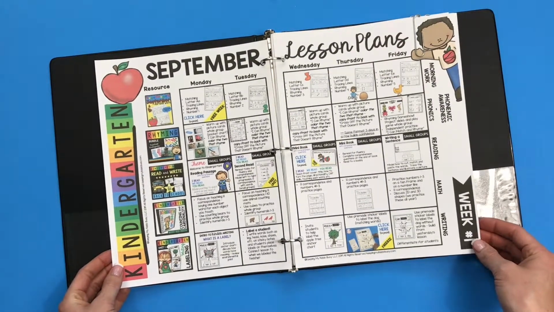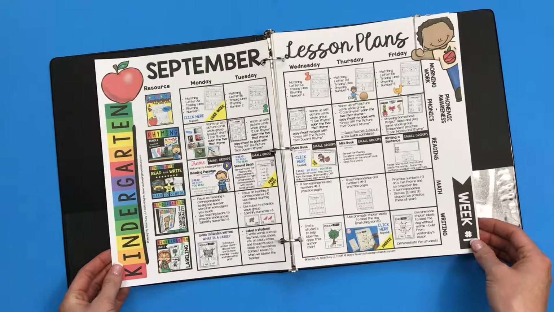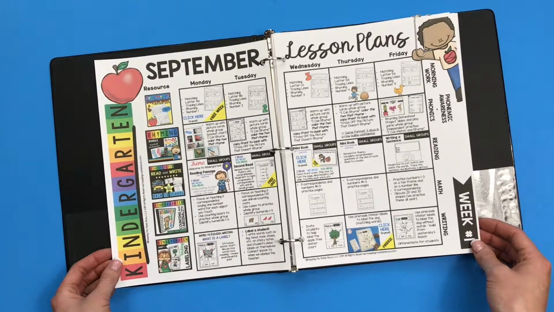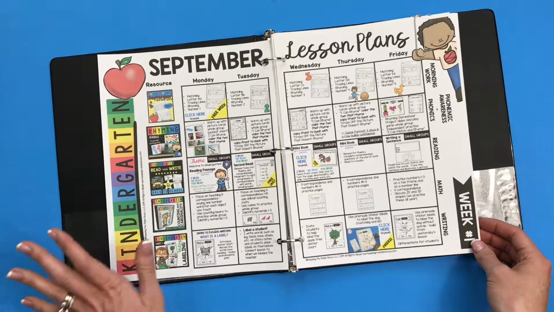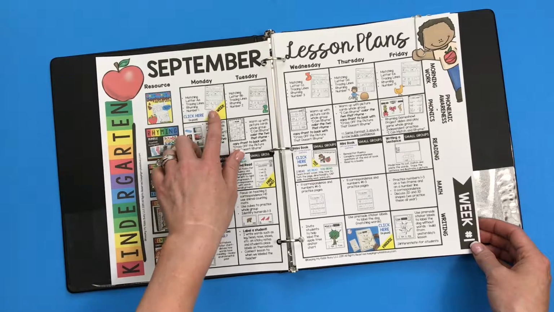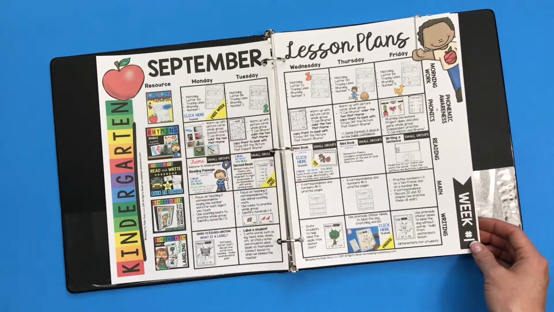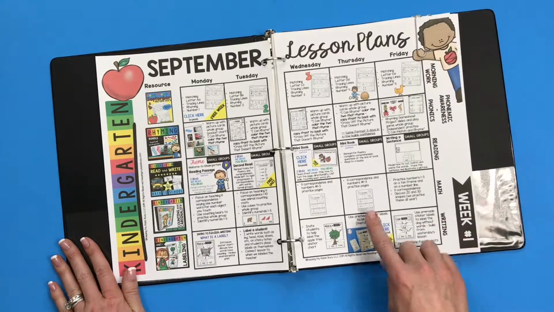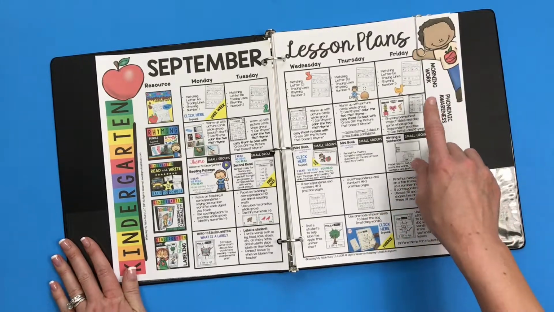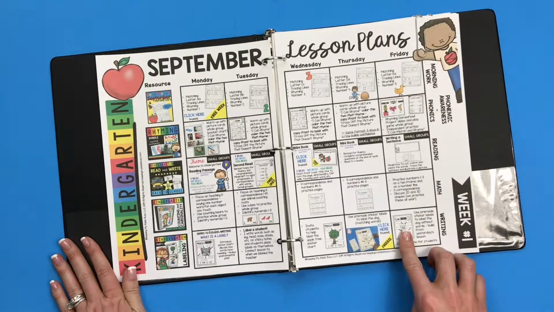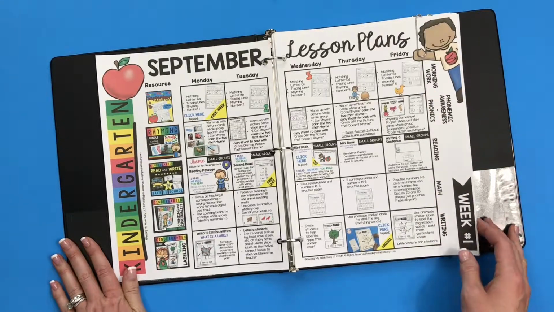Here are our September lesson plans. They've been printed now and hole punched and just placed in a 3-ring binder. And I'm just such a visual person. I like to be able to see my whole week at a glance. And I even put pictures in here so you can just glance, double check, oh, okay, this is the activity we're going to be doing in math. This is what I need to pull for our morning work. This is what we'll be doing for writing. So I hope that's helpful for you.